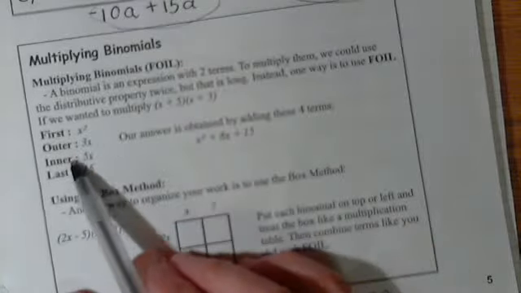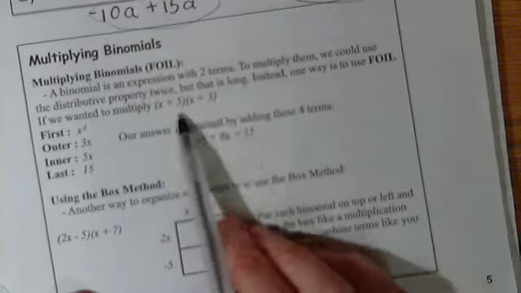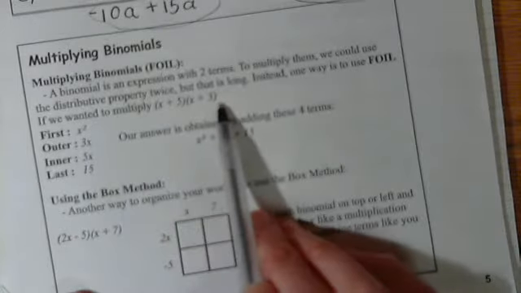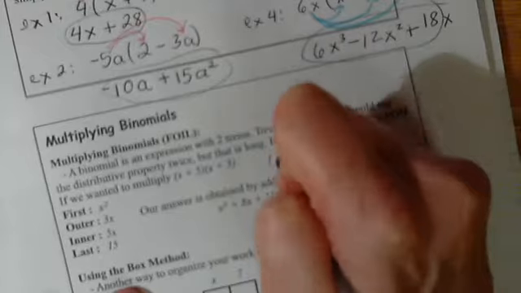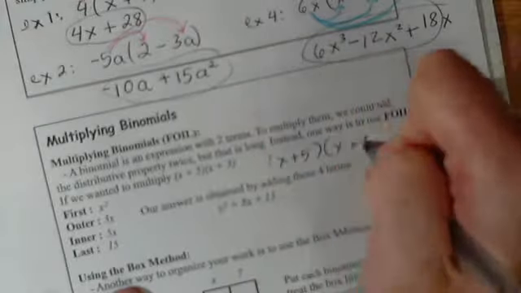We're going to give 2 different methods for doing this, and as you're working on your homework or on quizzes, you can choose the method you like best. So let's look at the FOIL method first. The word FOIL stands for first, outer, inner, last. In the example we're going to work on, x plus 5 times parentheses x plus 3, I'm going to write it a little bit bigger. Let's put it right here. X plus 5 times x plus 3.